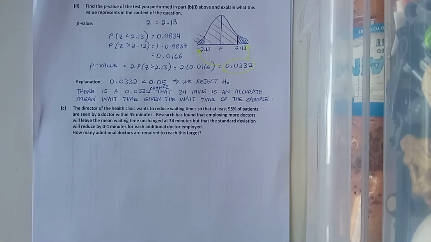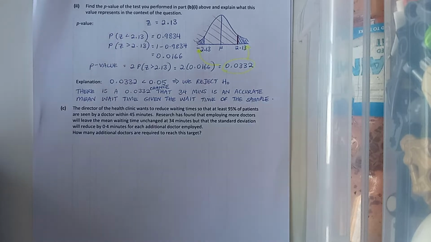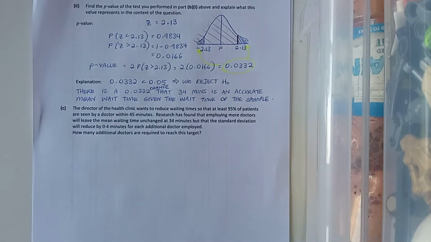And we're back. So we have got part C of that question. The director of a health clinic wants to reduce waiting times. They want at least 95% of patients to be seen by a doctor within 45 minutes. And we've got a mean time unchanged at 34, and standard deviation is going to get affected. So the previous mean and standard deviation values are going to be relevant again in this part of the question. So previously mu was 34 and it's staying the same, and previously sigma was 8.